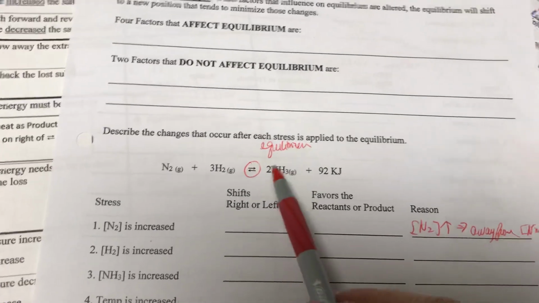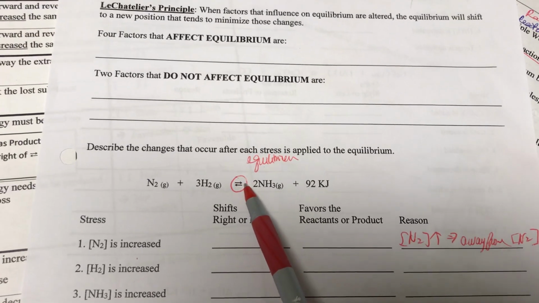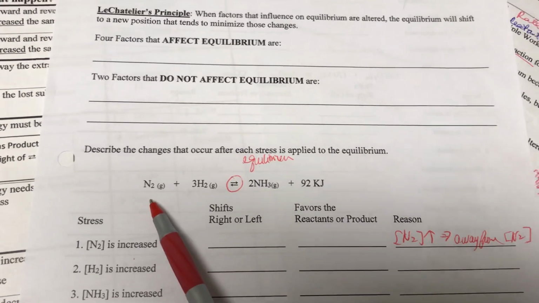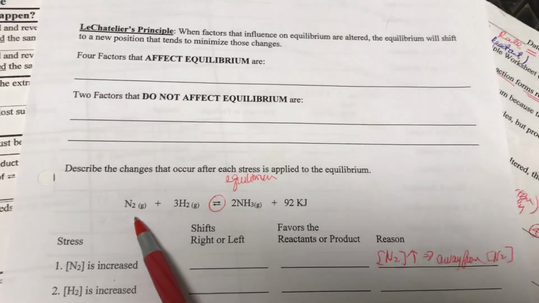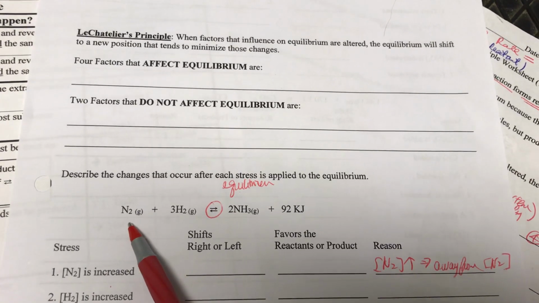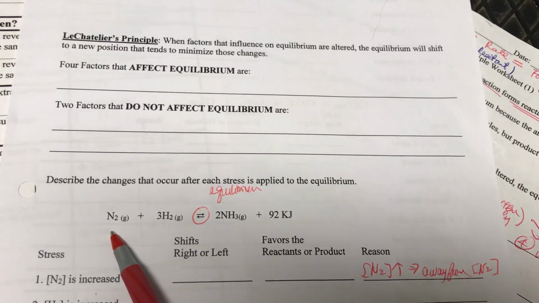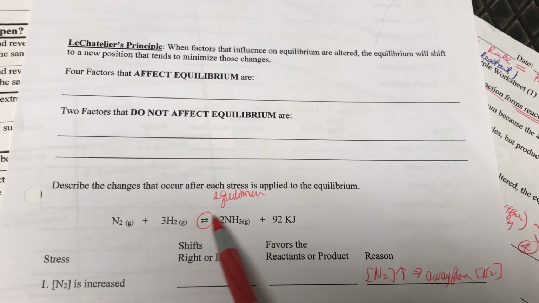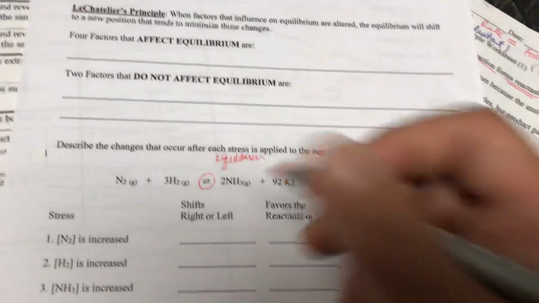If you look at this, this is my equilibrium. If I want to stay away from N2, that means I don't want to stick on N2, which is the left-hand side. I want to shift to the right-hand side.